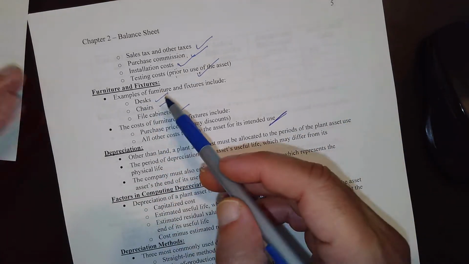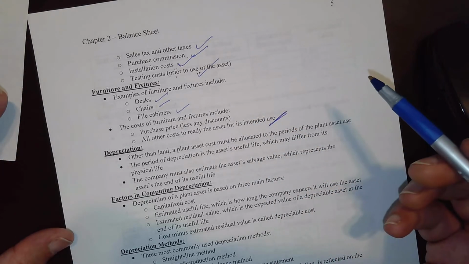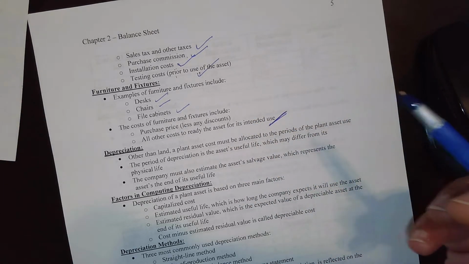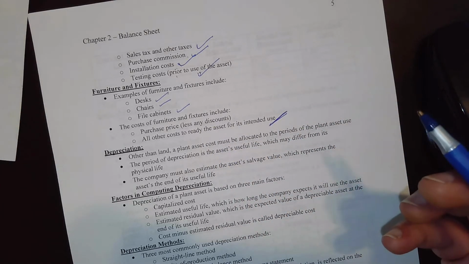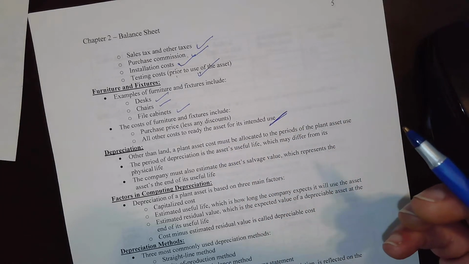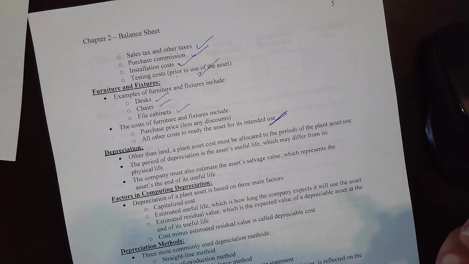Furniture and fixtures: desks, chairs, and file cabinets. They are also long-term assets, usually depreciated over 6-7 years. Cost of fixtures, anything that is attached to the floor, to the ceiling, to the walls, would be considered fixtures, and they also get depreciated.